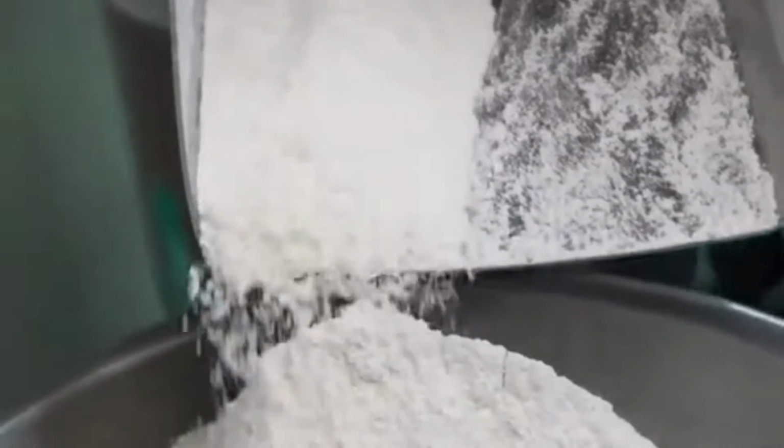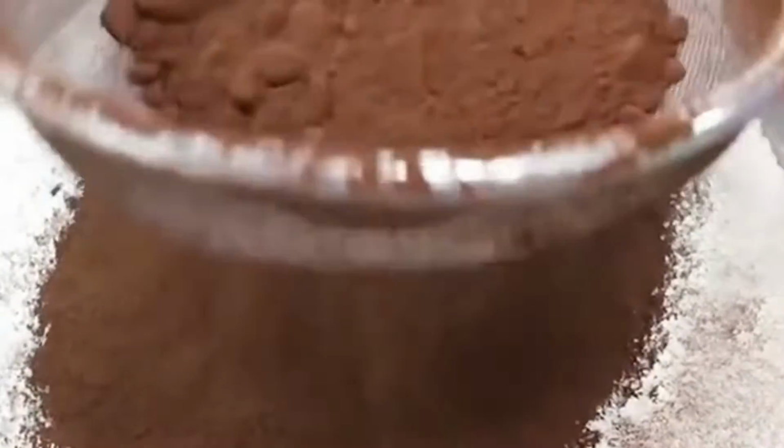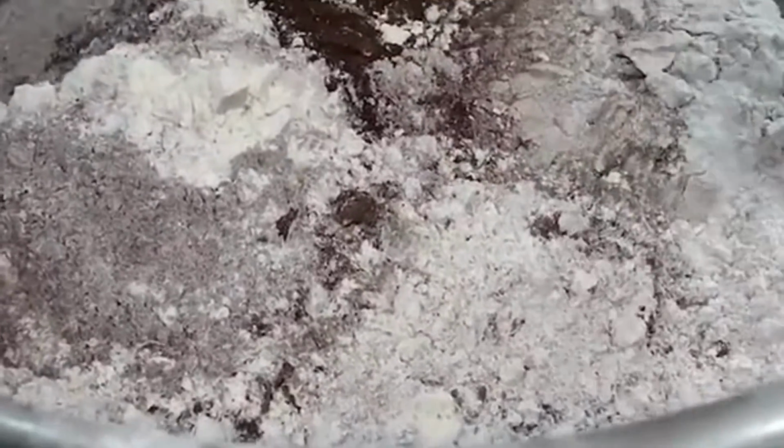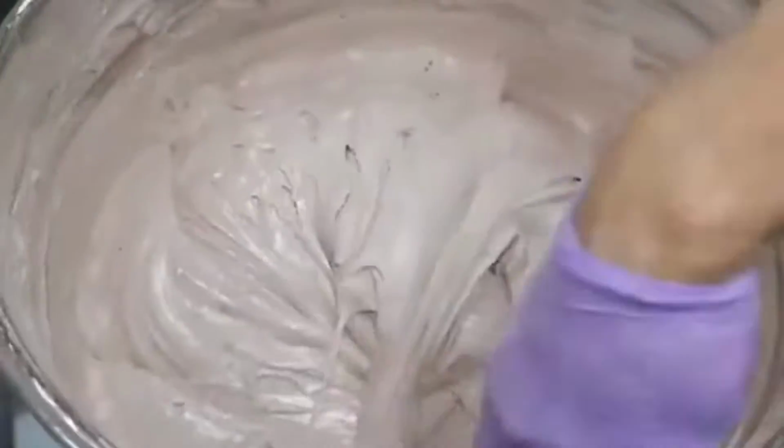The flour is processed through a fine sifting machine. The sifted flour ensures the texture of the cake. The chocolate powder also needs to be sieved. Mix the flour and chocolate powder together, then pour it into the previous cream.